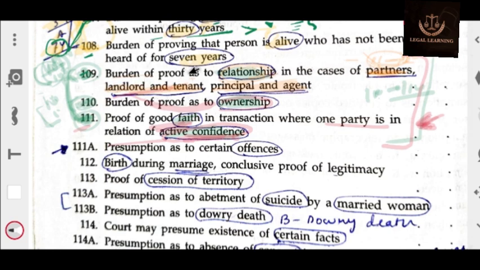So first, relationship: you just need to know the word relationship, and what kind of relationship. We need to subdivide it again. Relationships are partners, then landlord and tenant, and then principal and agent. Done. Then burden of proof as to ownership is there. O, just O, zero looks like O, that's an O, it is ownership, right? Then 9 in 109, 9 looks like 3. Okay, 3 into 3 equals 9. That's why there are three kinds of relationship: one is partners, another is landlord and tenants, and another is principal and agent. Done. Then proof of good faith and active confidence come together. Done. This is another group, we can say, to remember things.